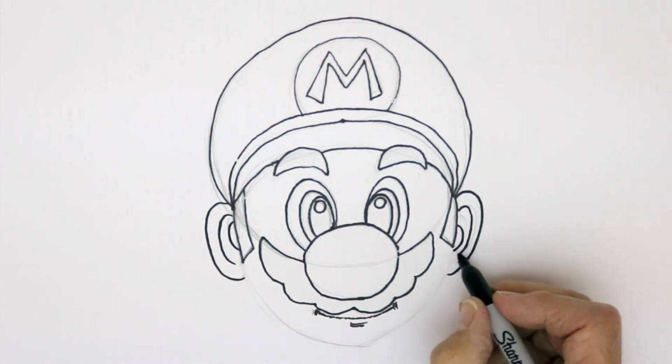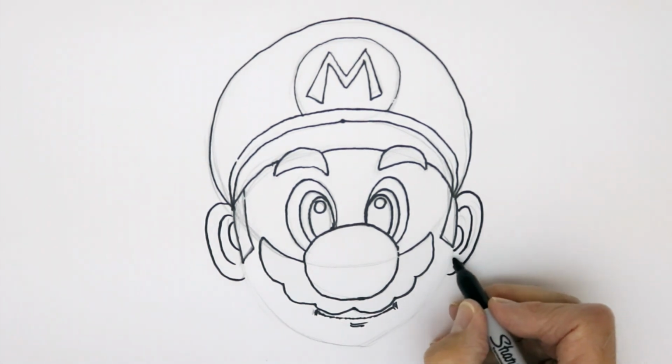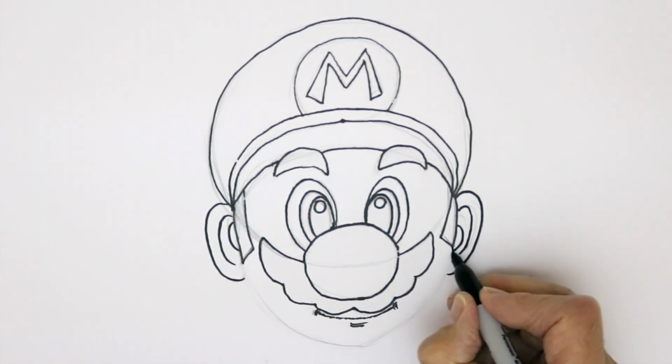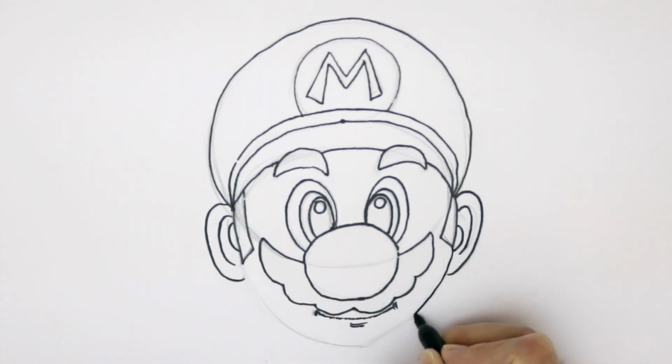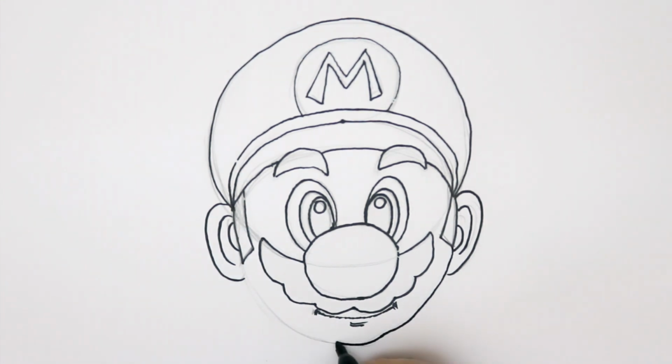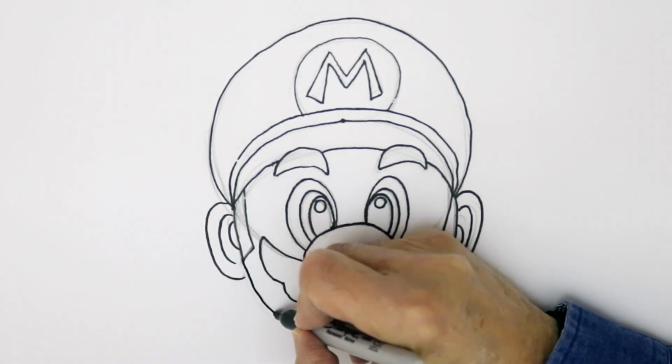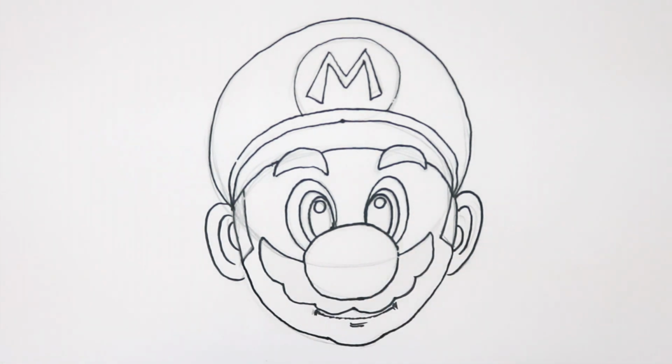And then his cheeks. I won't bring them straight down, I'll bring them in slightly to give him a little chin. So get a nice wee curve like that, in, and then dips, and then a little chin. Okay, and then out to his cheek again, coming up. There. Excellent. So there is the outline of the face.